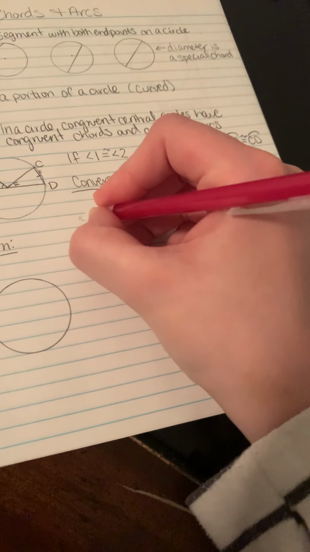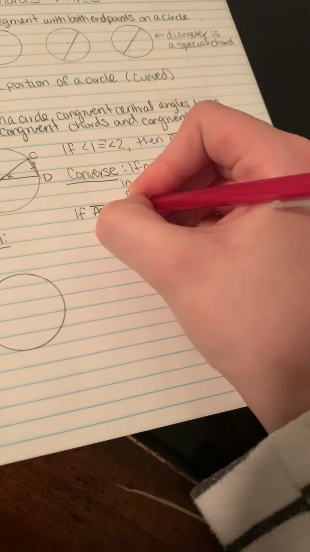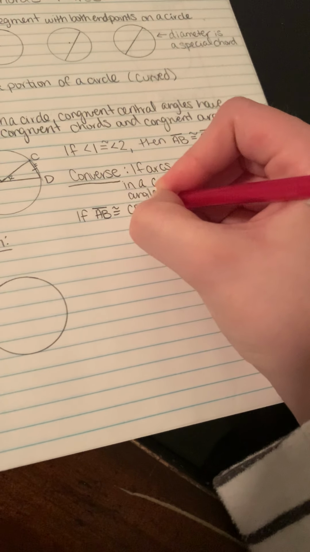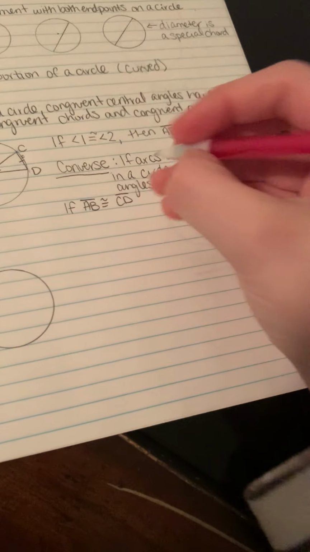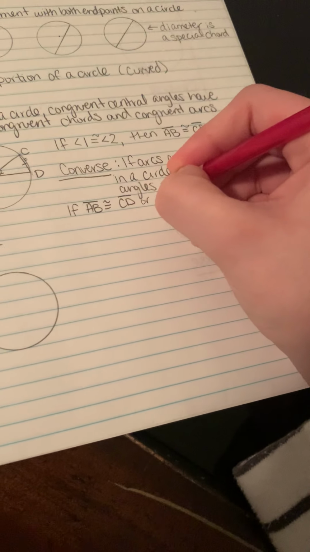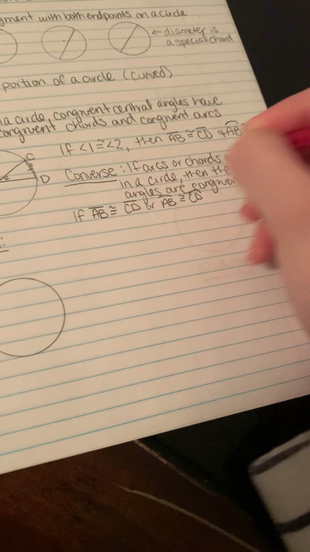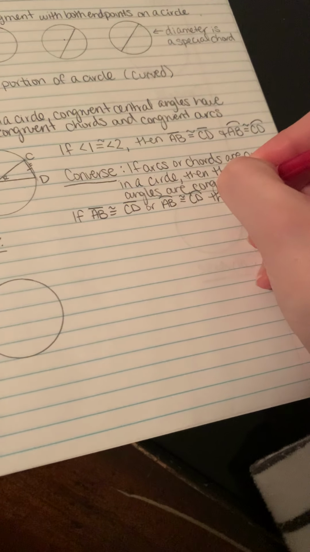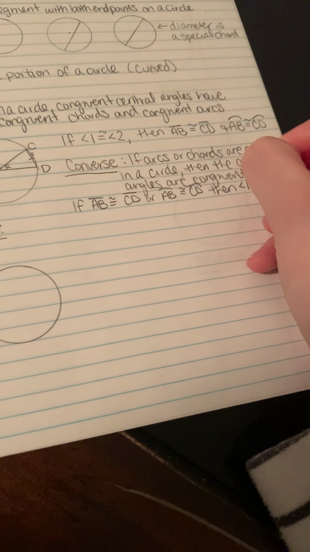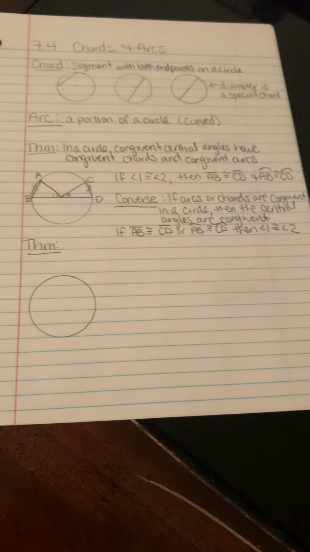So, for example, if AB is congruent to CD, or you could have said if arc AB is congruent to arc CD, then angle 1 is congruent to angle 2. Now remember, converse just simply means the if-then statement is rearranged.